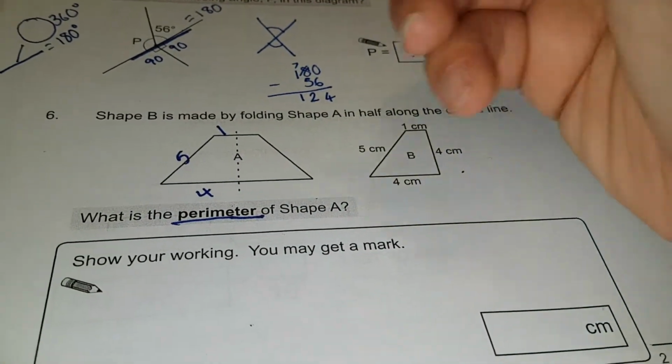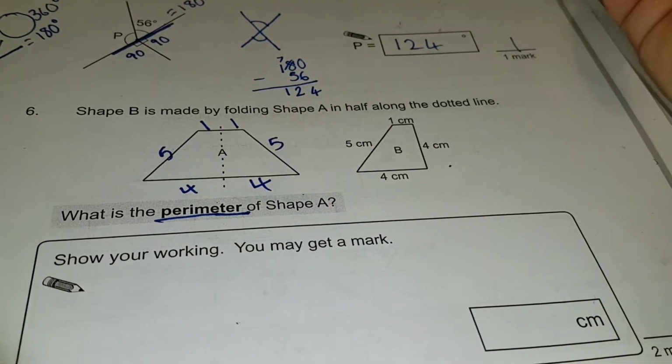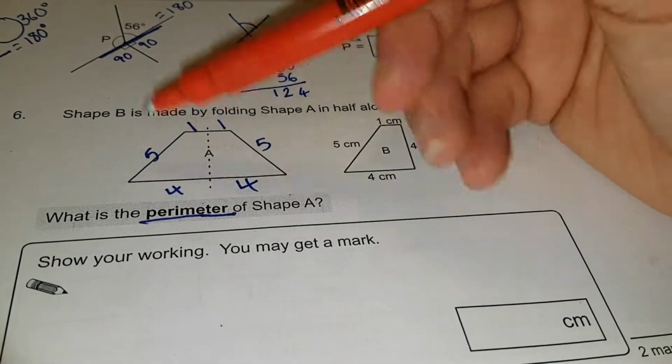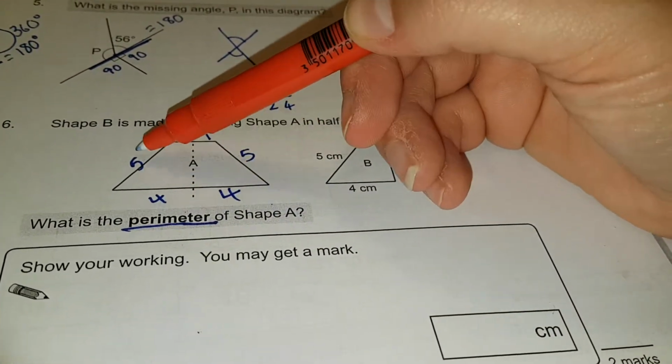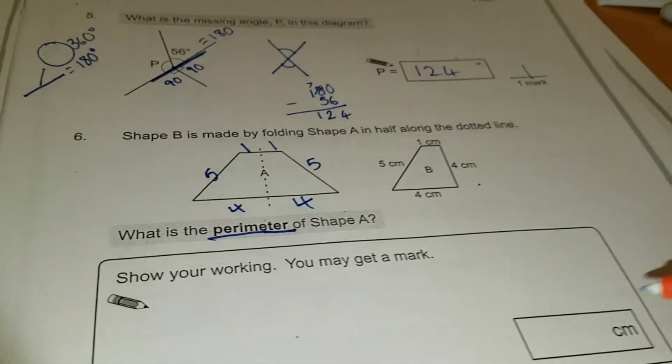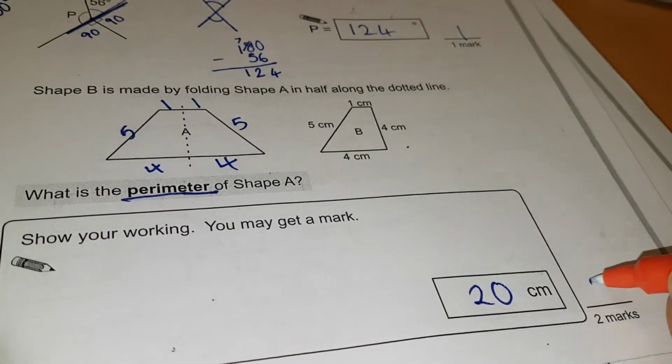If it's been folded in half, then this is going to be exactly the same. And then all you need to do is add them all up to work out the perimeter. So 1, 5, 10, that's 10 as well. So you should have 20 centimetres as your answer, and that gets you 2 marks.